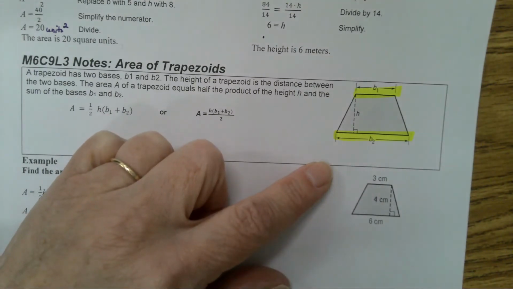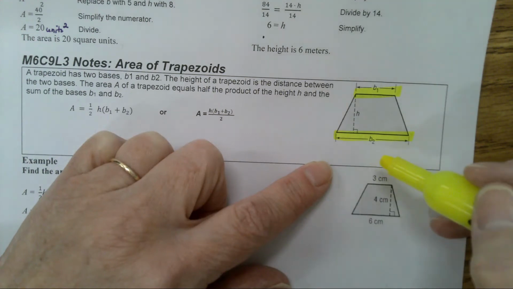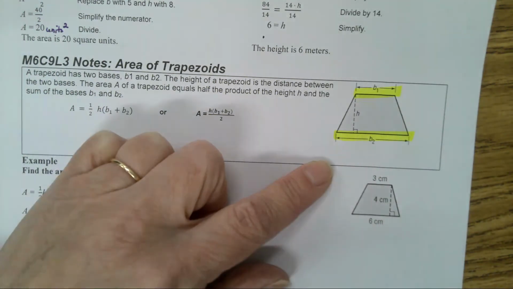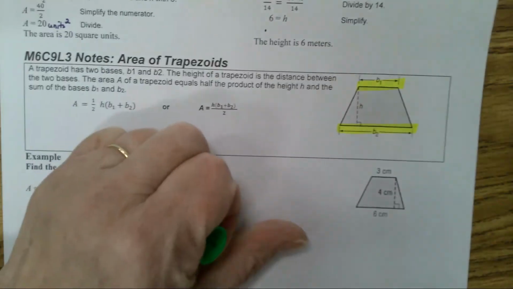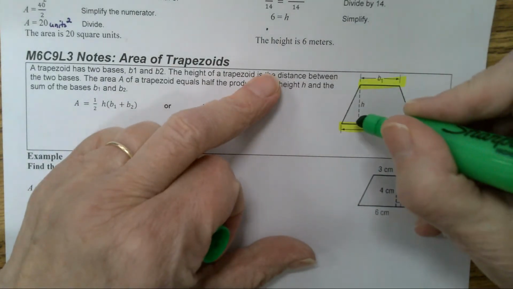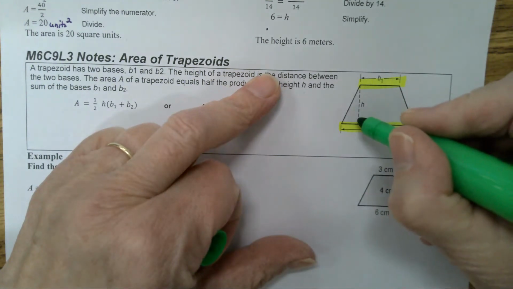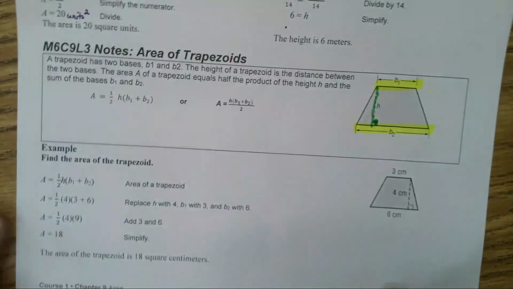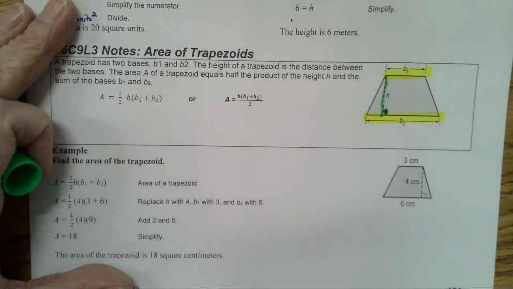Now, it doesn't matter if you want to name this one B2 and this one B1. It doesn't matter. They're just the two parallel sides. You got it? And the height is the distance in between them. It always has that little box right there, the right angle symbol. And that's the height. So for this, the formula I would like for you to use is this one here.